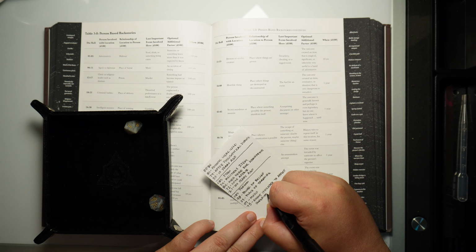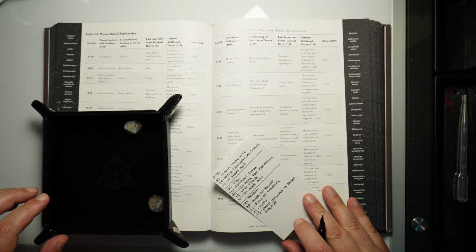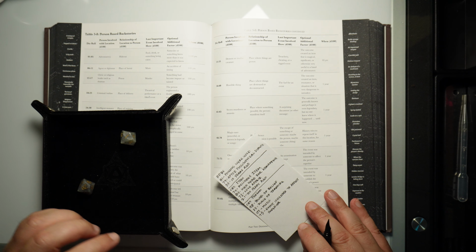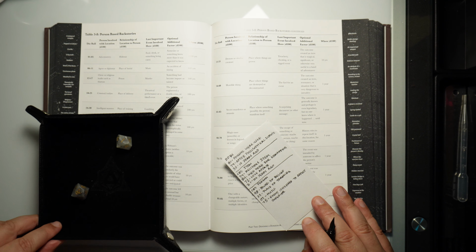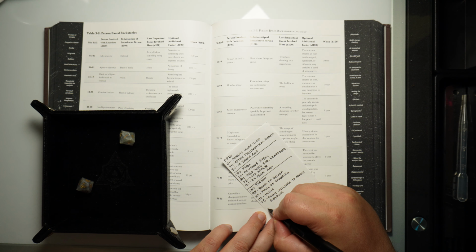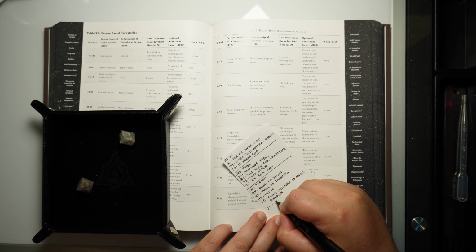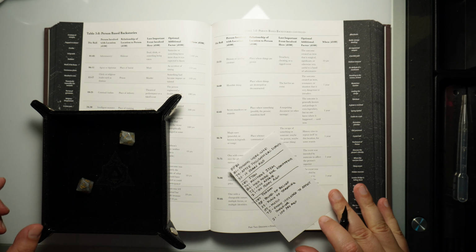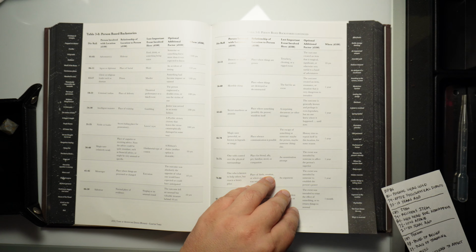Huh. Okay. I don't know that I know what that means. And if I'm being totally honest, this last table is pretty meaningless. I probably would have done this a little bit differently. It says it 100 years ago. So, whatever. Not gonna worry about it too much there.